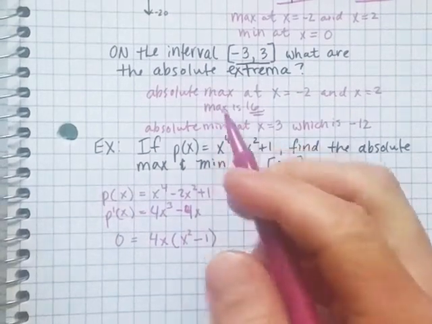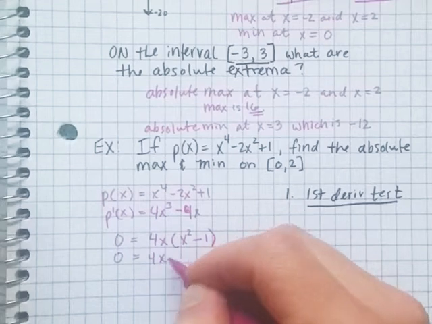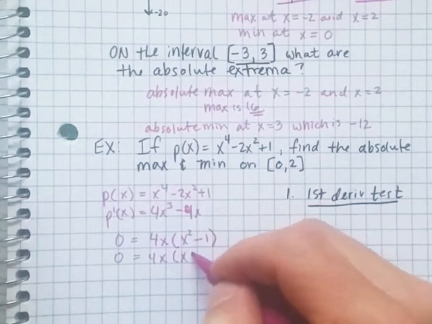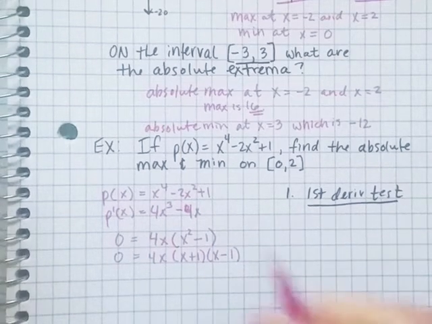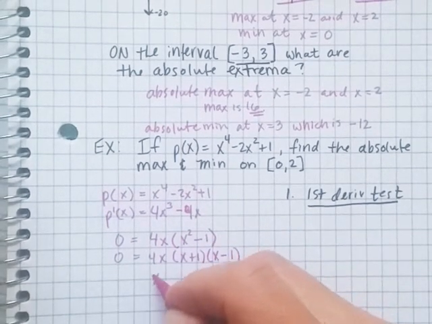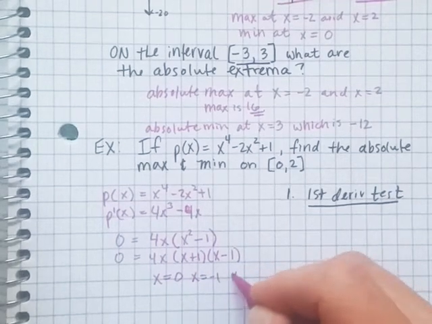Now we would set each one of those equal to 0. And before I do that, maybe what I should do is factor this down into 2 perfect squares. Factoring makes this much easier to solve, and we have 3 different critical values. We have 0, -1, and 1.